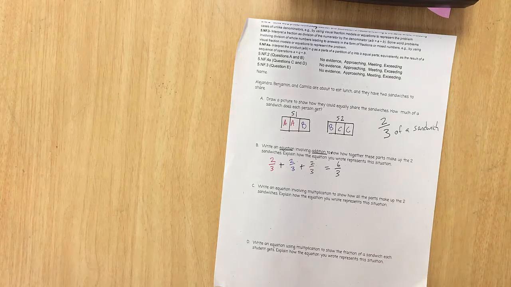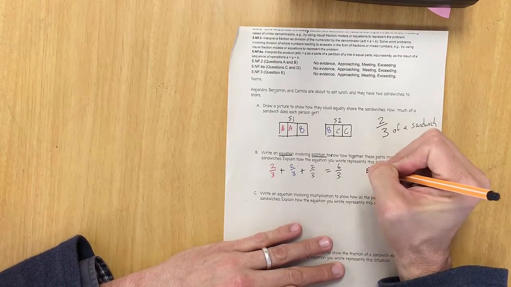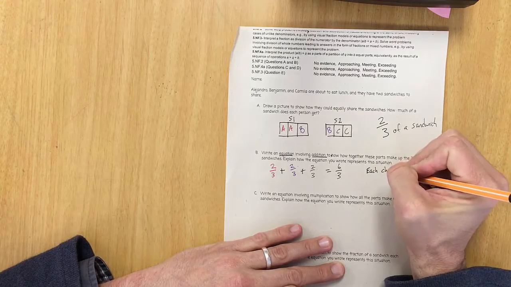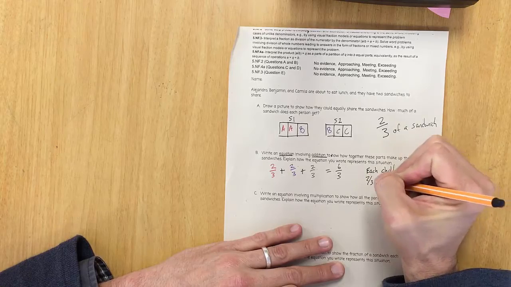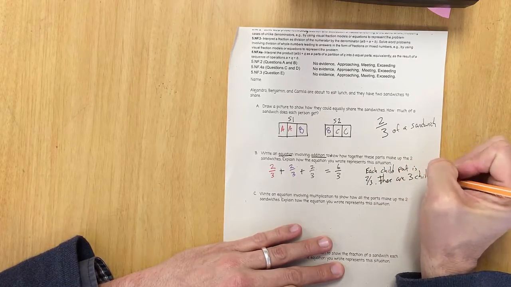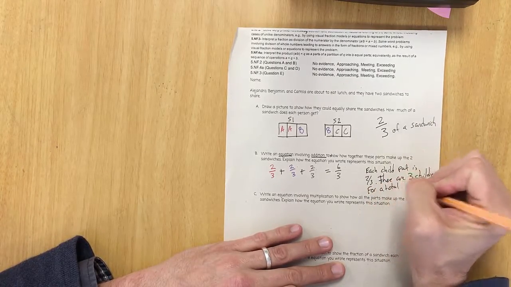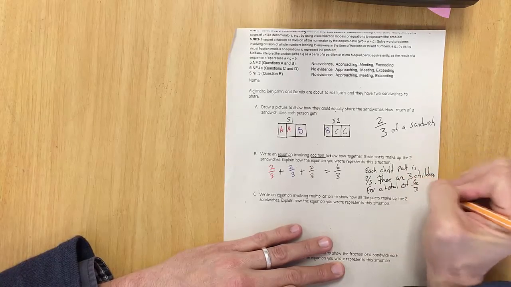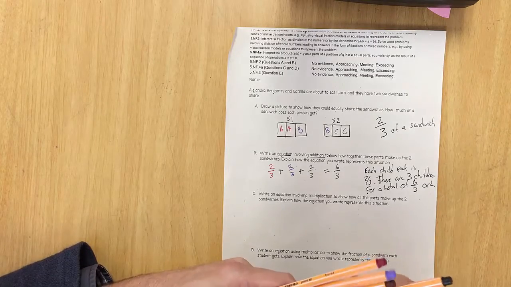If I want to explain how the equation I wrote represents the situation, I take each child's part is 2/3. There are 3 children for a total of 6/3 or 2.